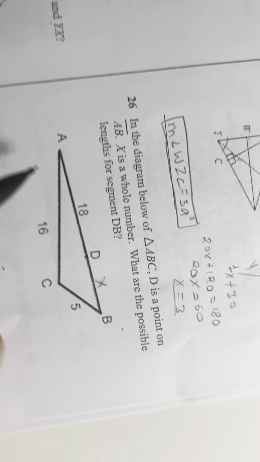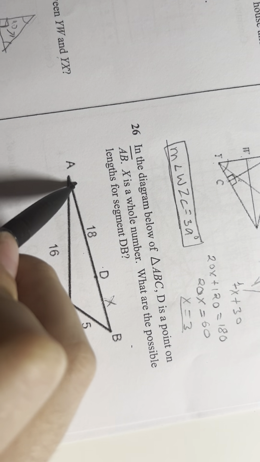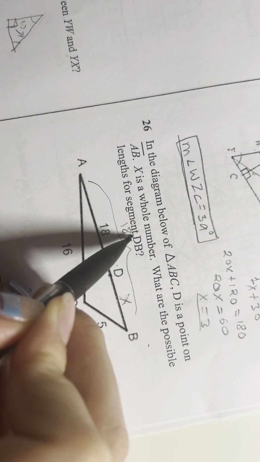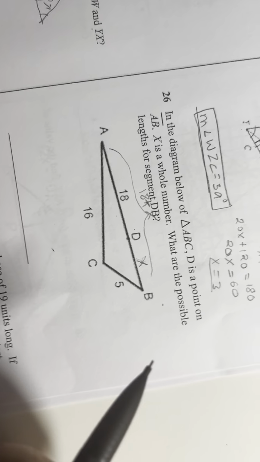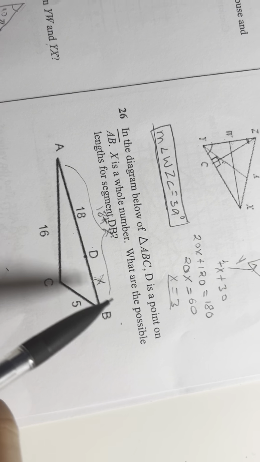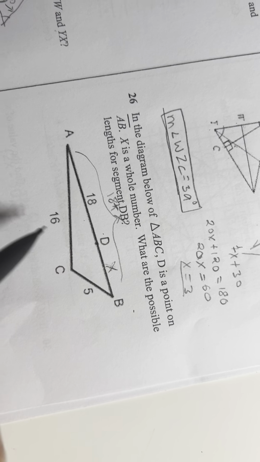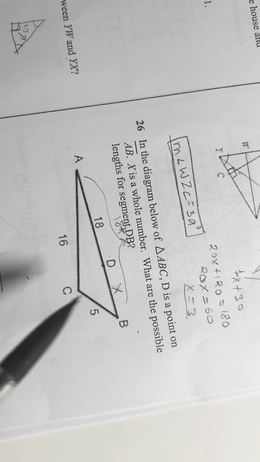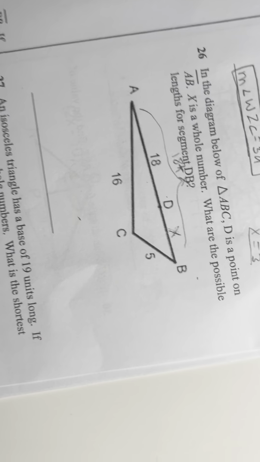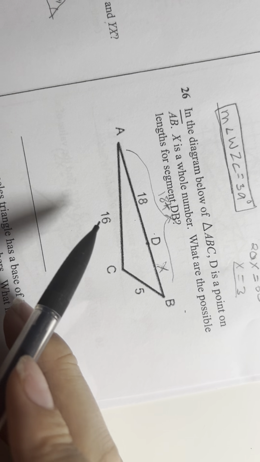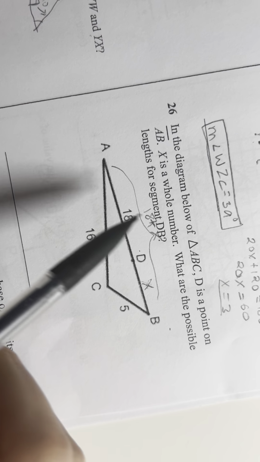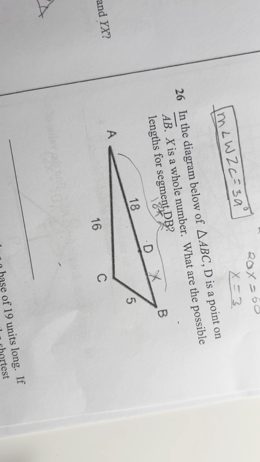Okay, so look at AB. So segment AB is 18 plus X, right? And you know that this is C. AB is the C, right? And then because 18 is larger than 16 and 5, that makes 16 plus 5 has to be greater than 18 plus X, right?